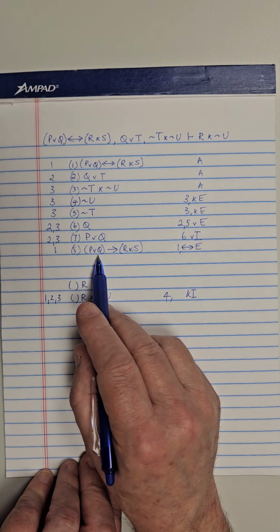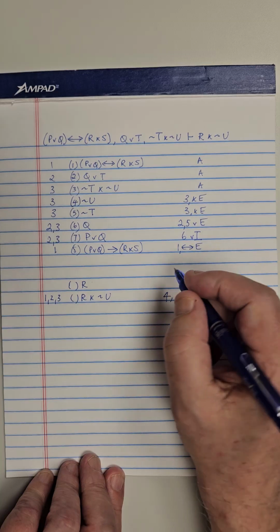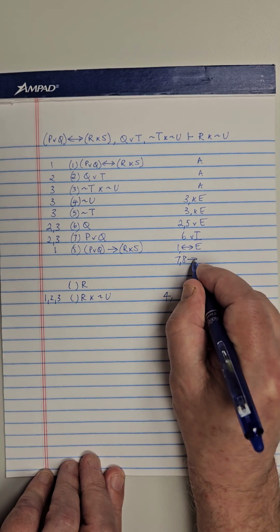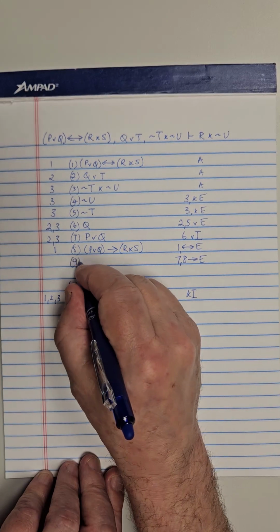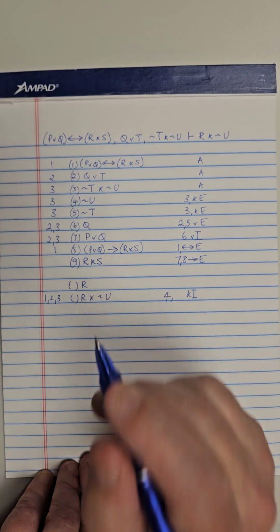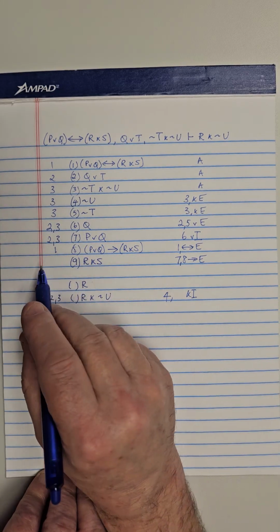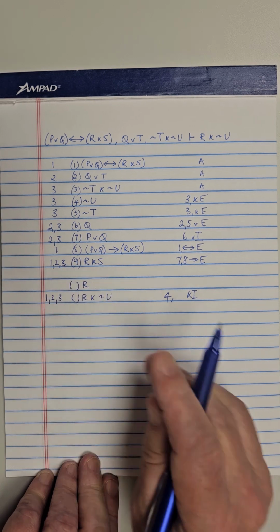If either P or Q, then both R and S. And on line 7 is its antecedent, either P or Q. So 7, 8 arrow elimination gives us the consequent of the conditional on 8, which is both R and S. So we used 7 and 8. 7 rests on 2 and 3, and 8 rests on 1. So 9 rests on 1, 2, and 3.